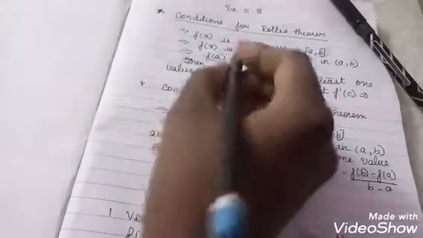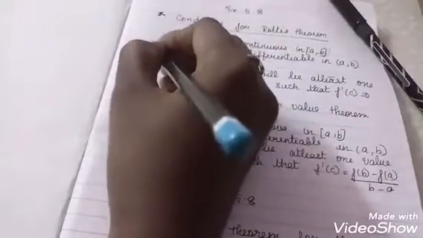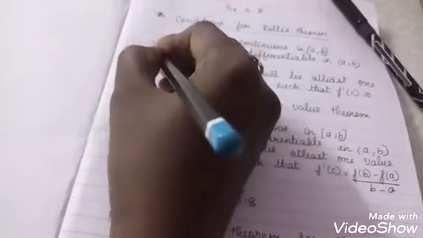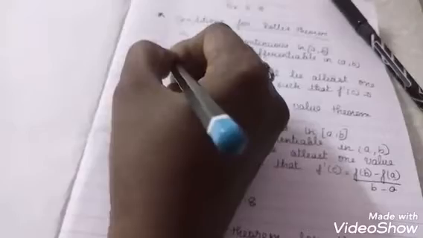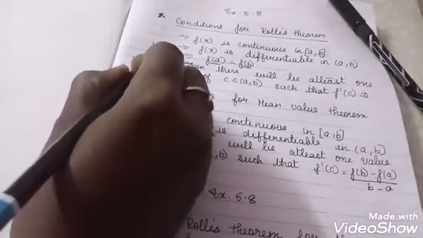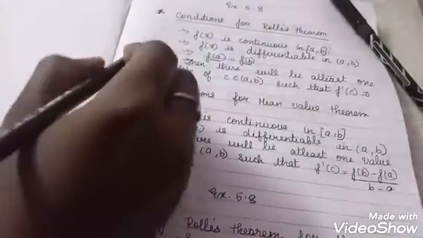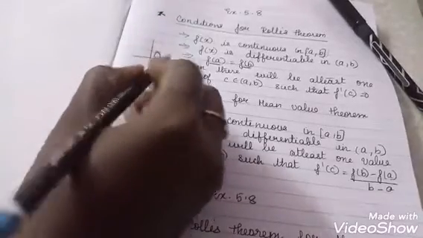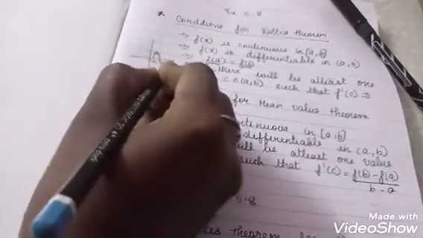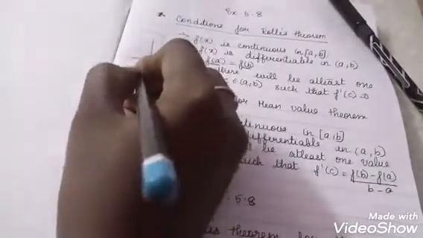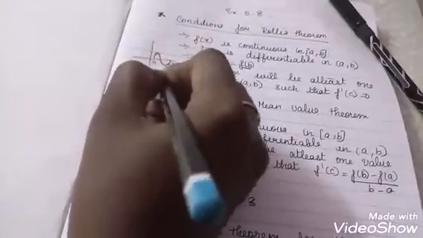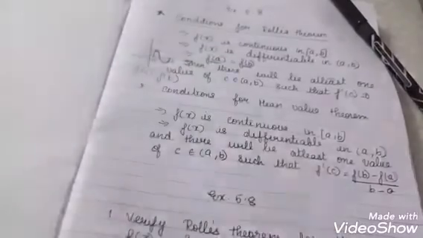So for example, if you see here, I have a curve in this case. The curve goes like this, or it can be like this also. The function must be continuous in this case. It must be differentiable at this point. And if I take these as a and b, I must have f of a equal to f of b. Okay, so this is the condition.